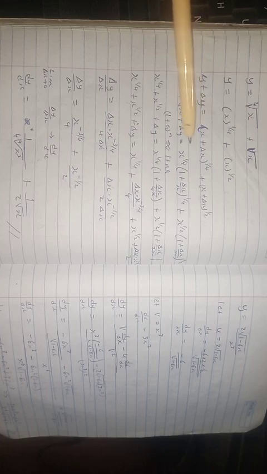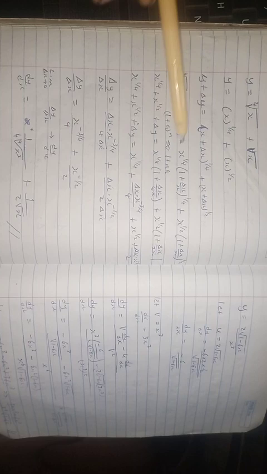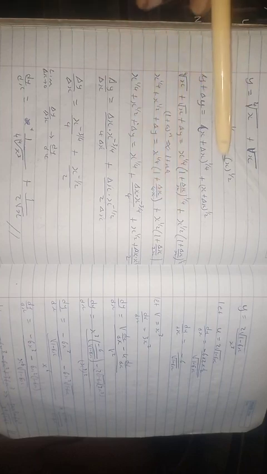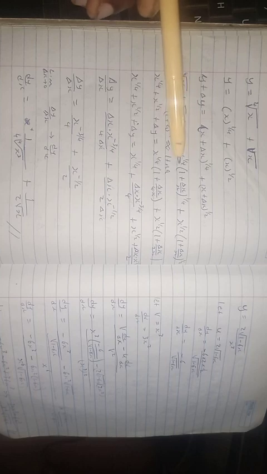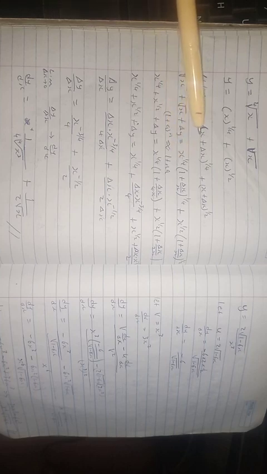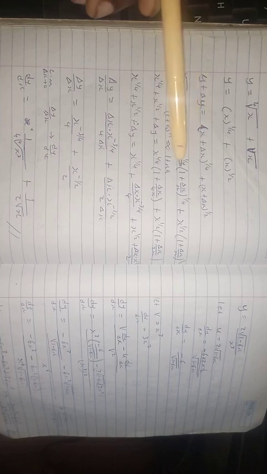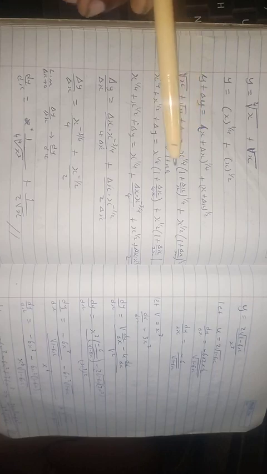And then next you substitute y equals this here. And then, of course, you factorize x out. If you factorize x out, it becomes x to the power 4, and then remember, this is now 1 because you have factorized x out. So it becomes 1 plus delta x upon x, raised to 1 upon 4.